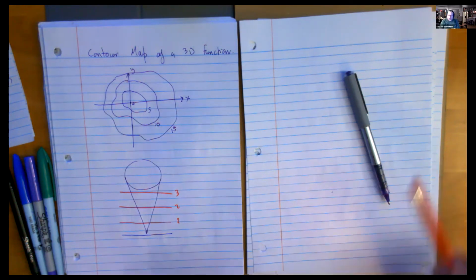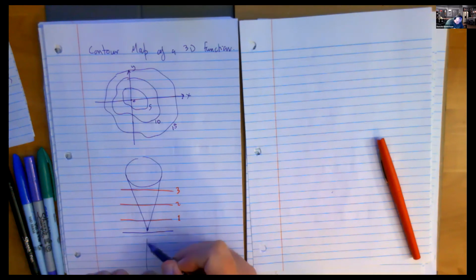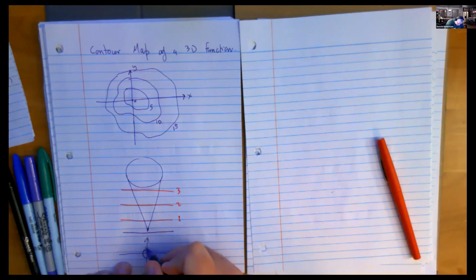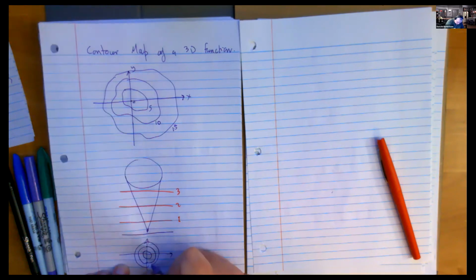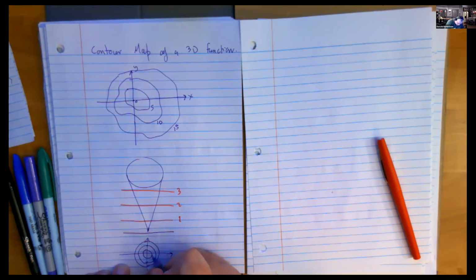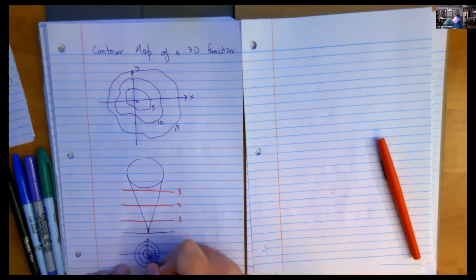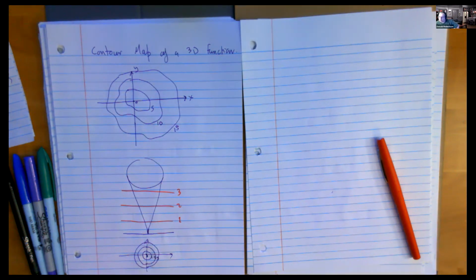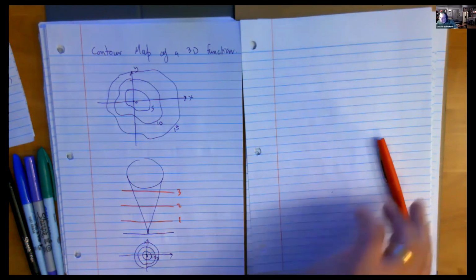And for each one of these horizontal cuts, wouldn't you get a circle of a different size depending on where you sliced it? And so you imagine this transferring down here. What you would get is a sequence of equally spaced circles. And these circles would have a little 1 on them, a little 2 on them, and a little 3, and I guess right at the apex, the height would be 0. That would be the contour map. It looks a bit like a bullseye shape, right? That's the contour map for a cone.